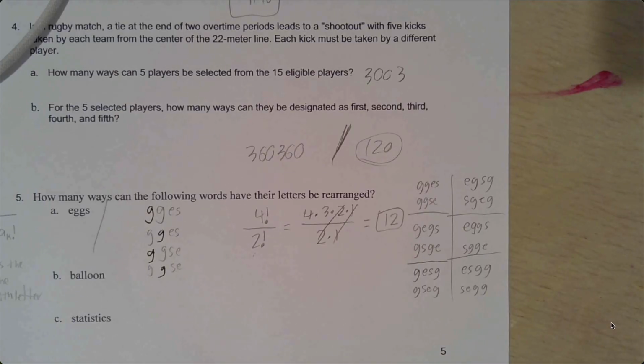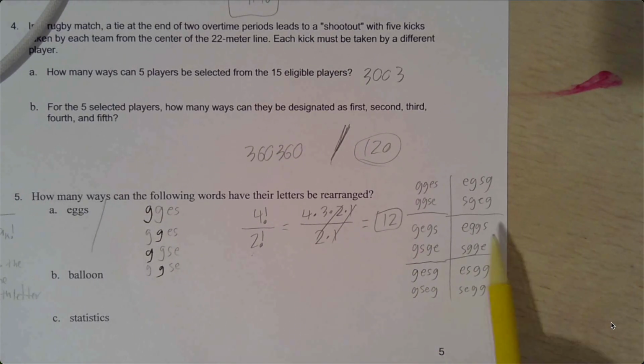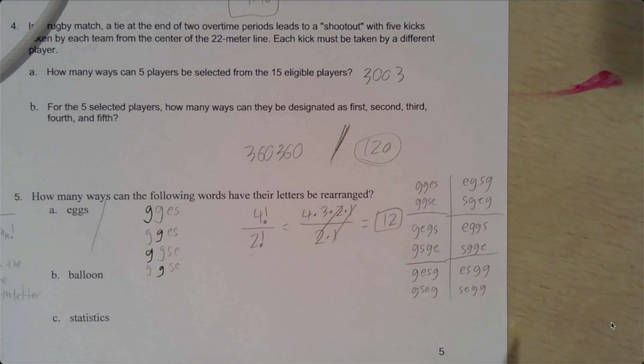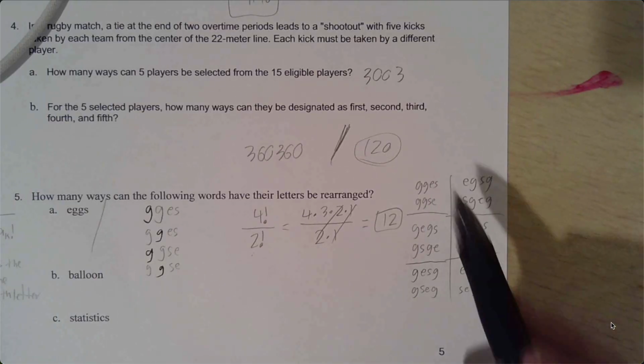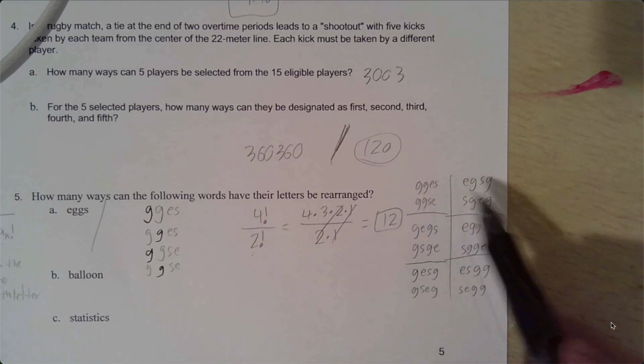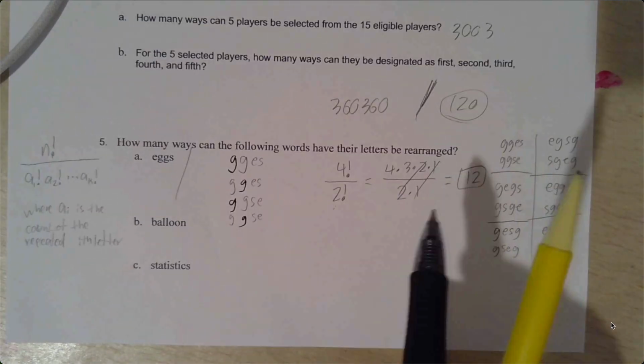And notice that, again, the G's, although they're written right next to each other, should be colored separately. But then afterwards we realize, oh, I didn't actually need to care about the other ways these G's could be oriented. It's the E and the S that's going to make the difference in the words, is the idea there.